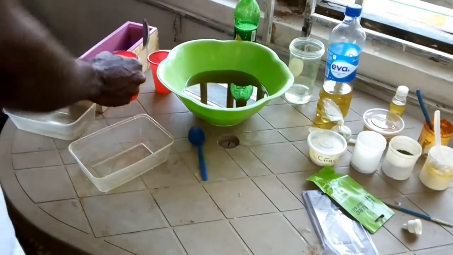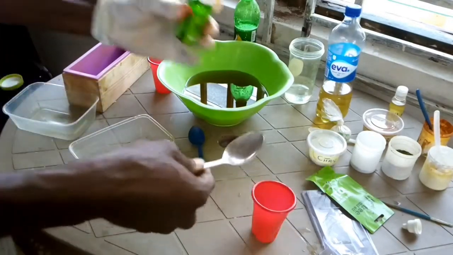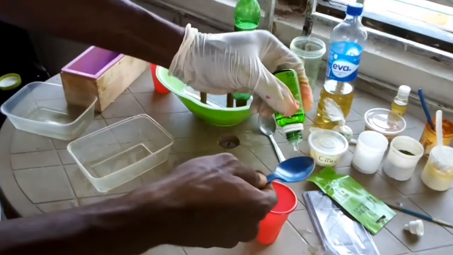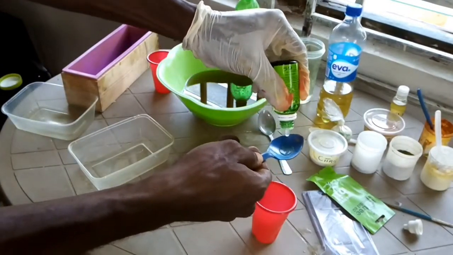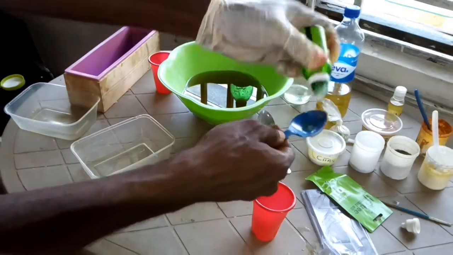So I'm going to mix them. Most of them I'll mix into this container. First of all, I will start with the tea tree oil.